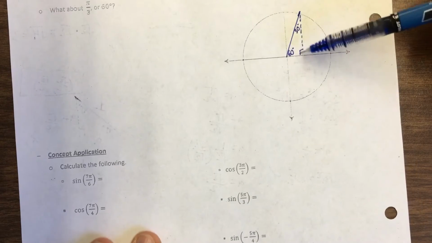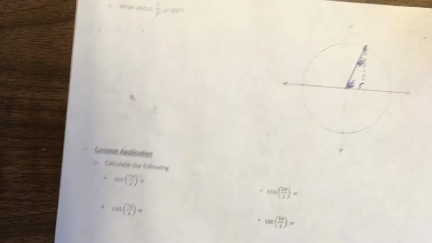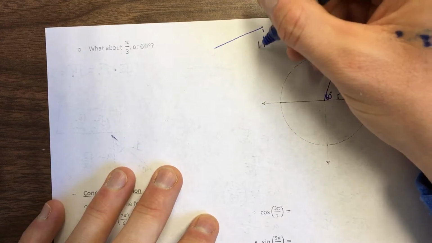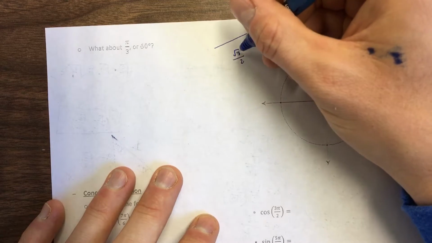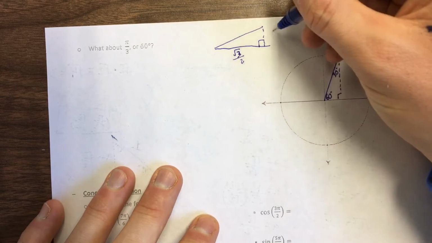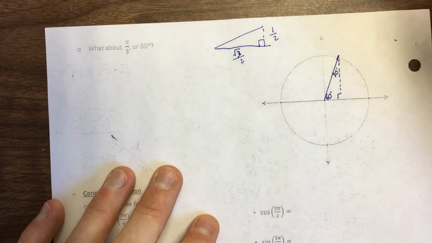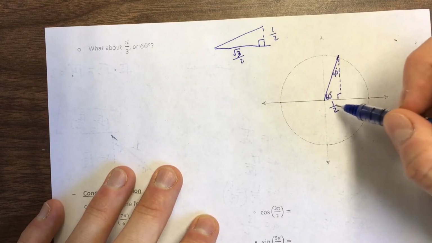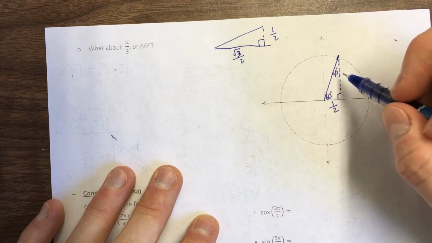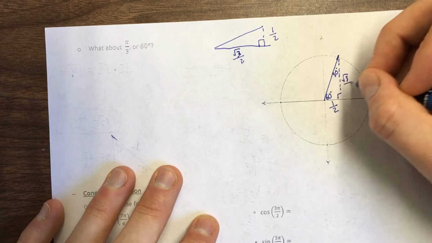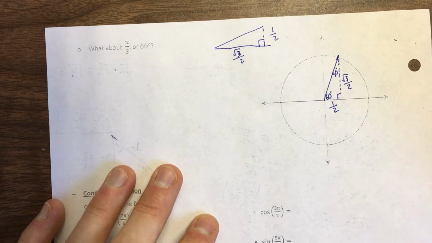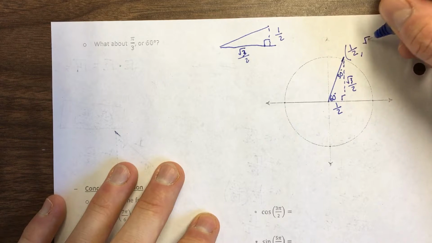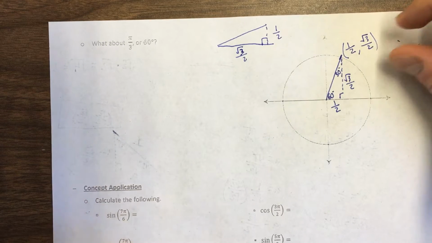Here we have a 30 degree, 60 degree, and a 90 degree. So on the previous page, our triangle looked like this. It's the exact same triangle, but now this side is 1/2 because that side is here, and this side is our long side here, which now means that our ordered pair is going to be 1/2 comma square root of 3 over 2.